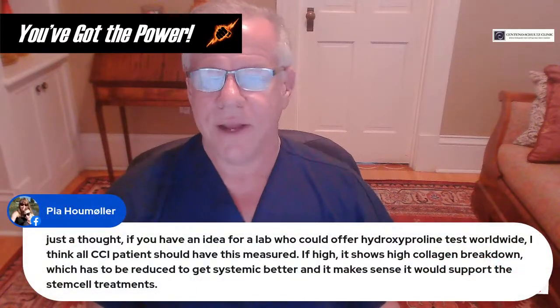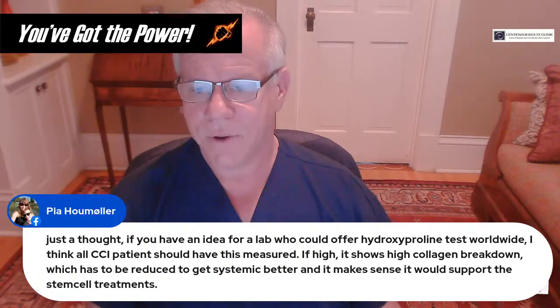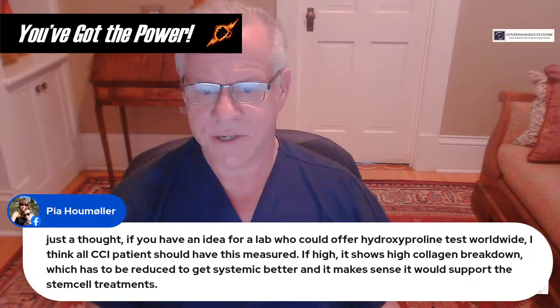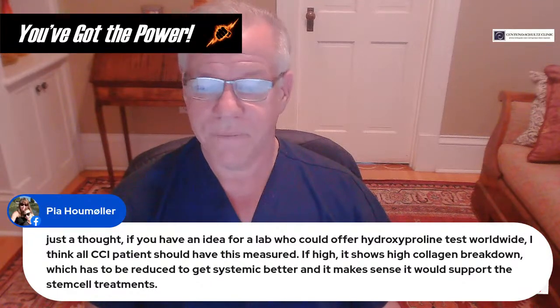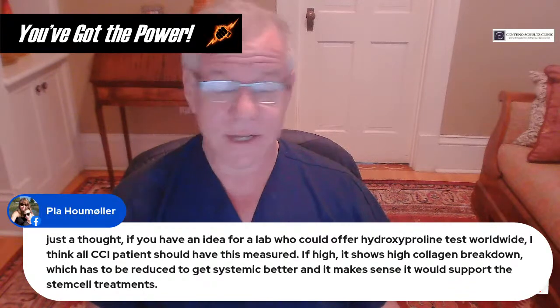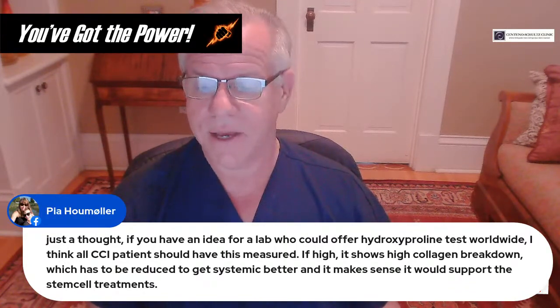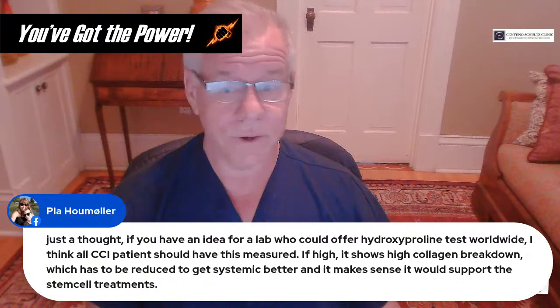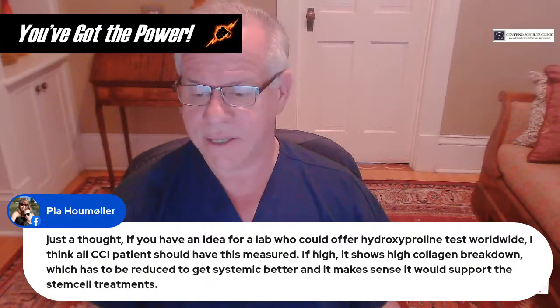Just a thought, if you have an idea for a lab who could offer hydroxyproline tests worldwide, I think all CCI patients could have this measured if high. Yeah, I don't think we know any of this. I'm sorry. It all sounds very scientific, but I don't think any of what you wrote is grounded in any known science at this point.